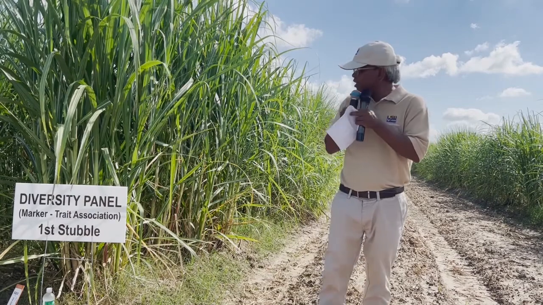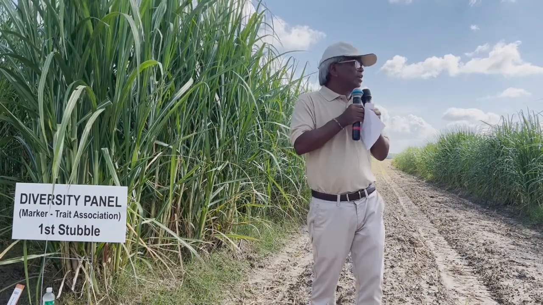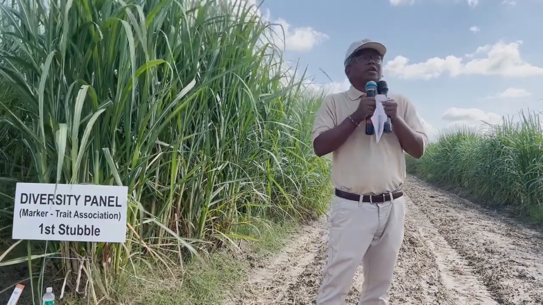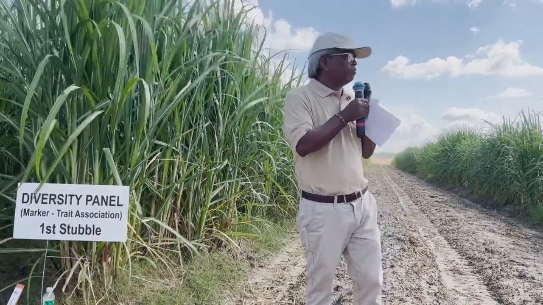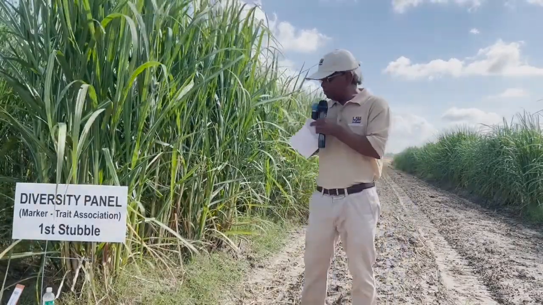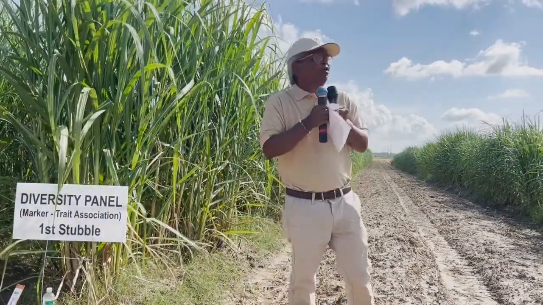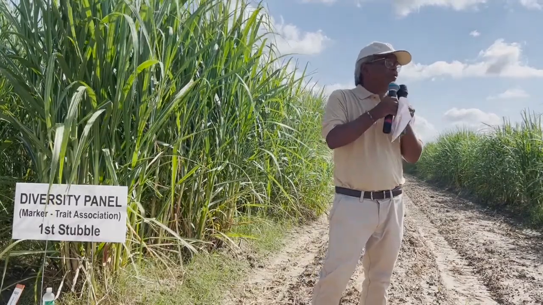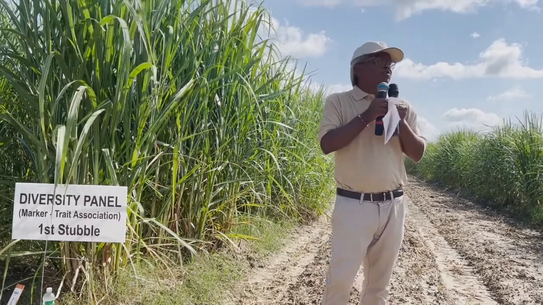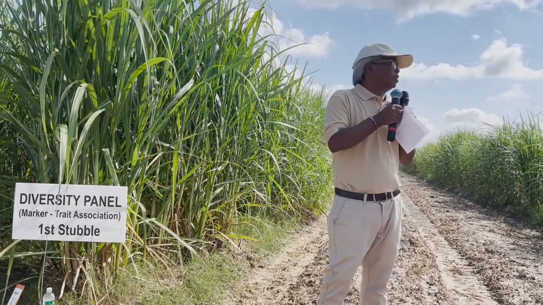ratooning ability. So once we have those data, then we can run the snippets that we call the DNA markers on those clones to identify those genes or the snippets that are associated with those traits. That would actually help us to track those genes or those traits in our parents and progeny. Moreover, when we have the clones that are performing better here from these 309 clones, we can also put them back into our crossing program. So that actually will give us an opportunity to introgress wild and exotic genes to increase the combination of desirable genes in our Louisiana sugarcane gene pool.